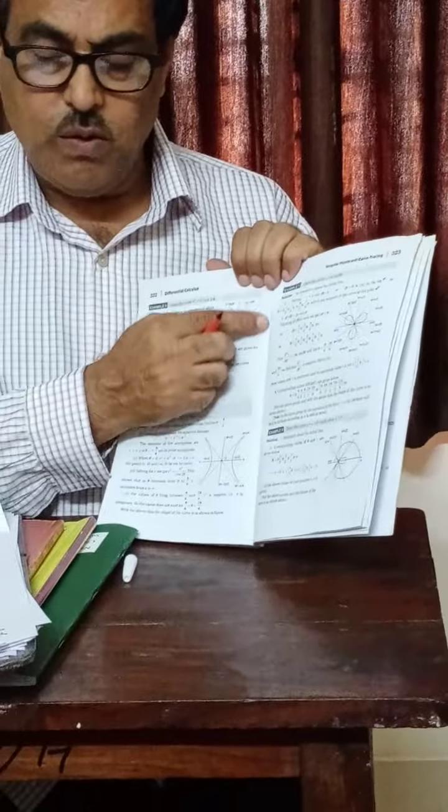And from the table, theta equal to 0, 30 degree, 45 degree, 90 degree, 135 degree, 150 degree and 180 degree, we find the corresponding values of r and trace this curve. This is the shape of the curve.